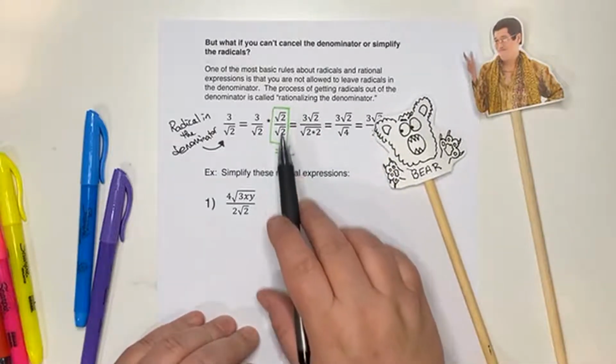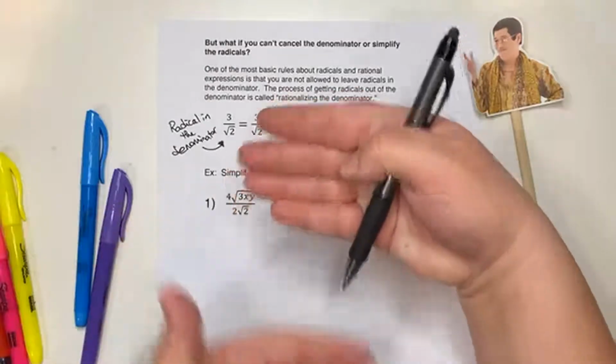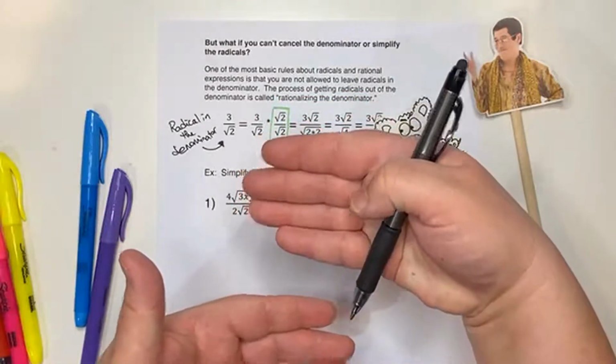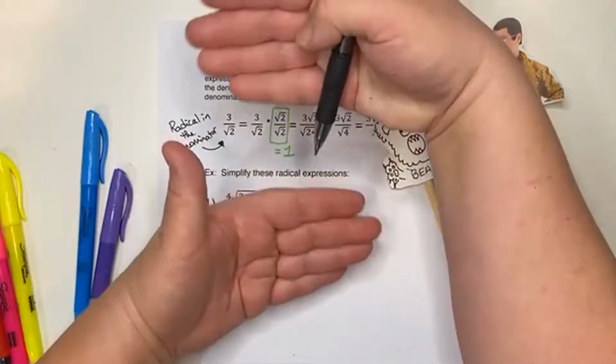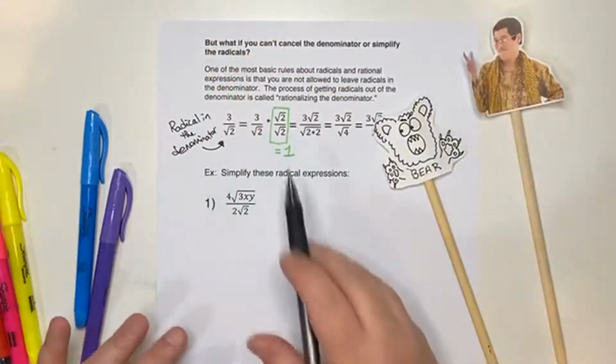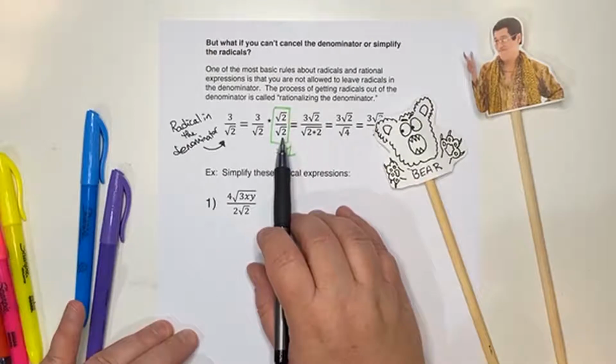It's the same thing top and bottom. So we're keeping it balanced top and bottom. It's a lot like an equation. We balance left to right, but with fractions, we balance top to bottom. Okay, so I'm going to multiply by radical 2 top and bottom.